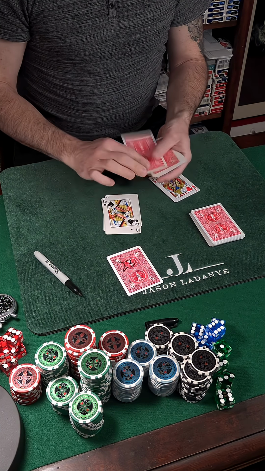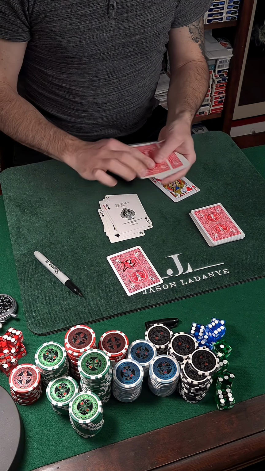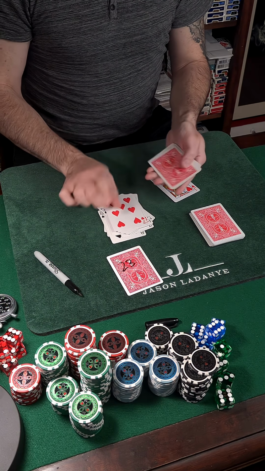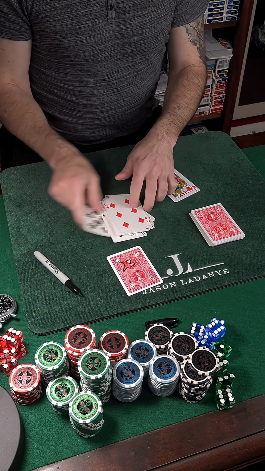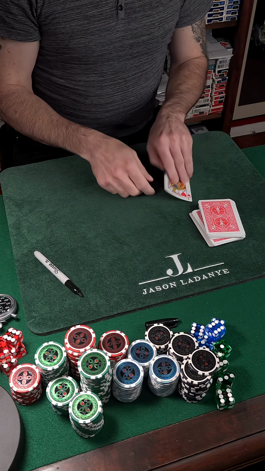1, 2, 3, 4, 5, 6, 7, 8, 9, 10, 11, 12, 13, 14, 15, 16, 17, 18, 19, 20, 21, 22. And that is how you track playing cards through a casino-style wash.